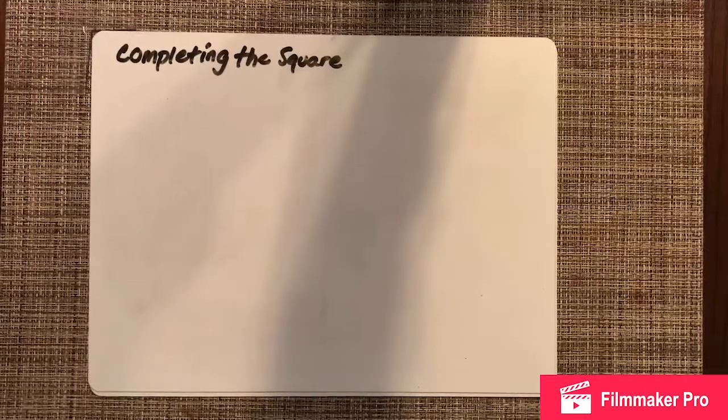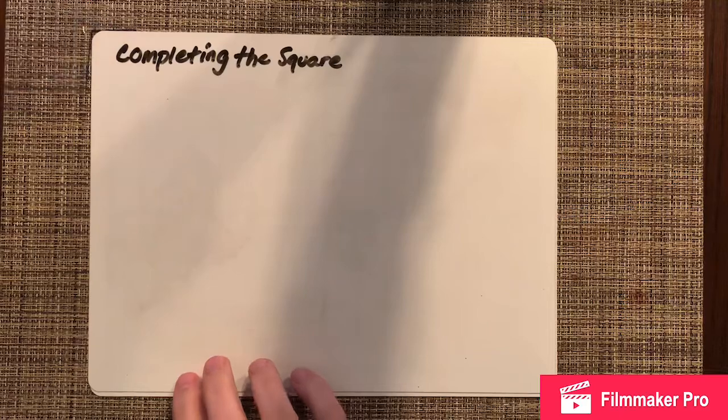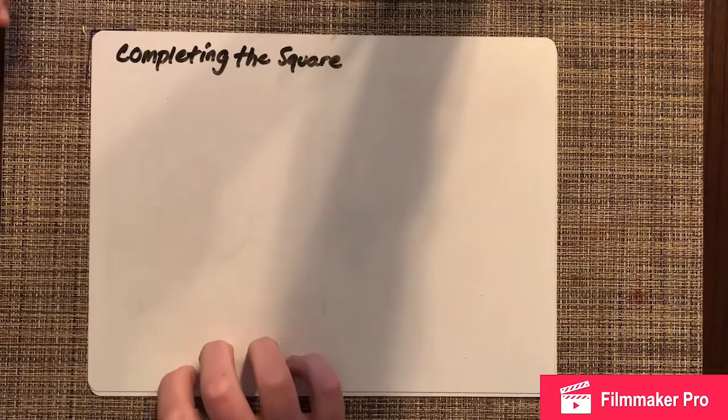Okay, today we are going to discuss completing the square with monic quadratic equations. So what does completing the square actually mean? I guess the first thing we want to do is just talk about what a perfect square is, right?